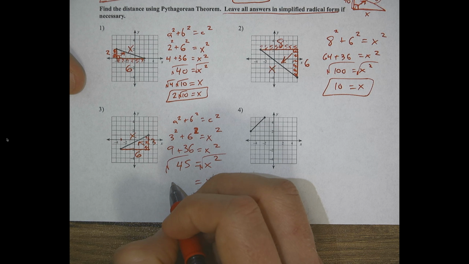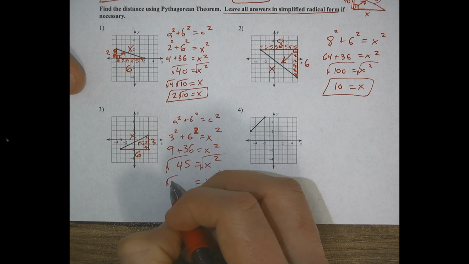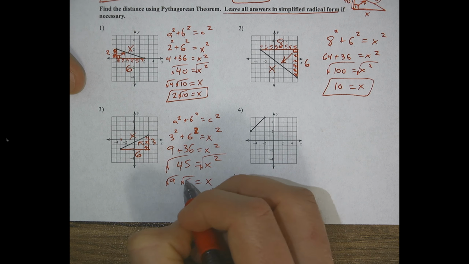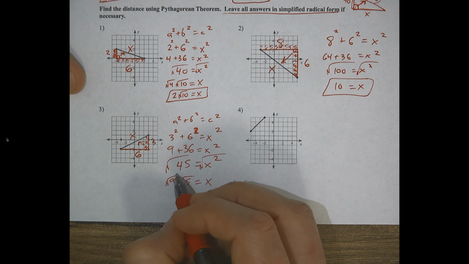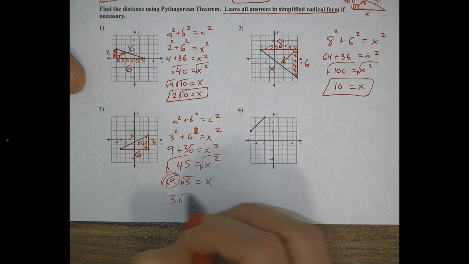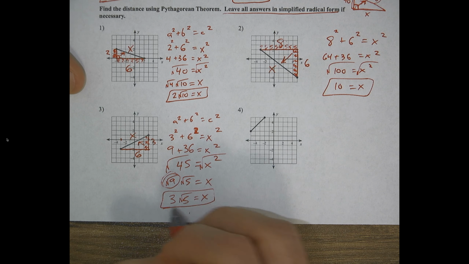Split this into pieces. Looking at your perfect squares, 9 does go into this, so it's 9 and 5. The reason we do that is because the square root of 9 is a nice number. It's 3. Square root of 5 is not a nice number, and so it stays 3 radical 5.